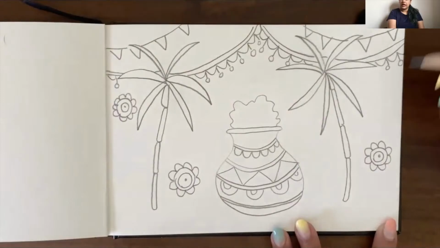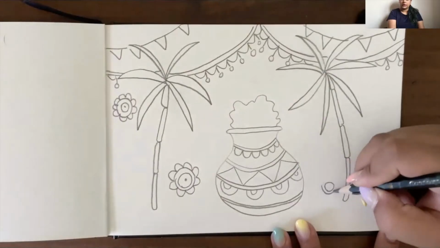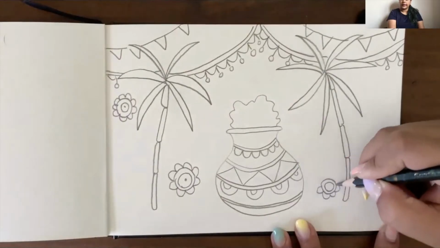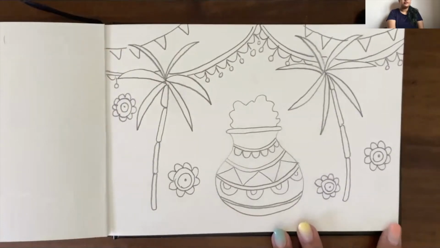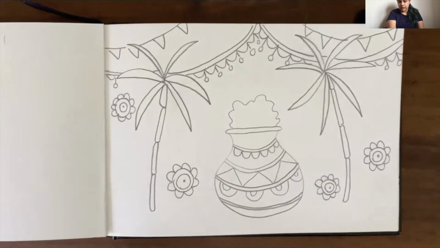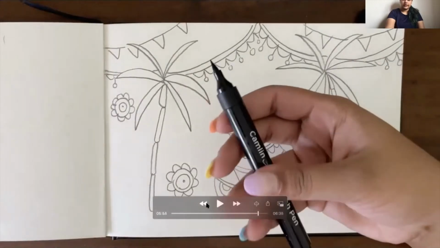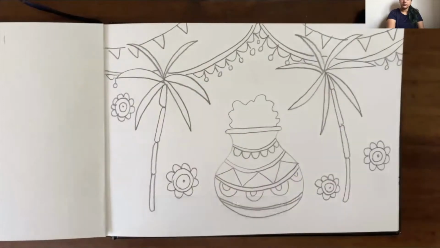So you can see I've gone ahead and done three, and I'm going to do one more. Now, at this point of time, I feel like my page is looking full and complete, and I'm very happy with how it's looking. So basically, I'm going to stop with my drawing right here. So this is our completed drawing.